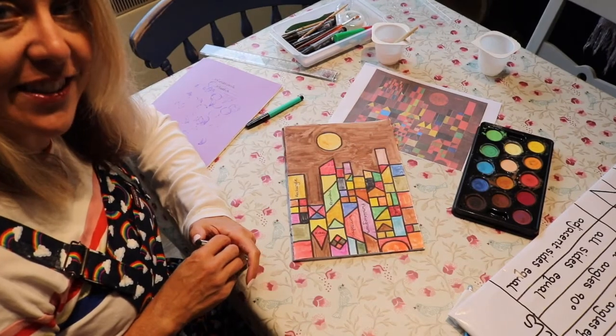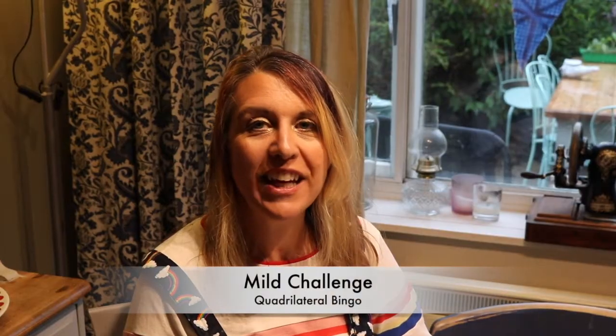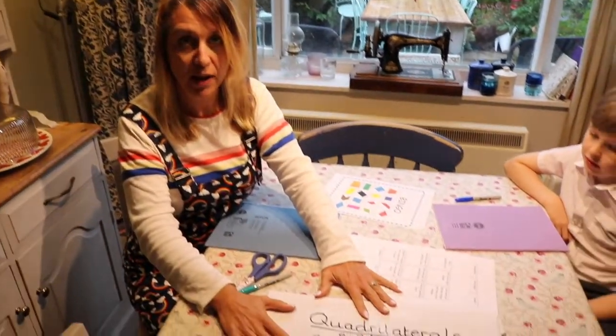So if you want the easy activity for quadrilaterals this week, and perhaps you just want to revise and embed and remember those properties of quadrilaterals, then have one of these charts close by.